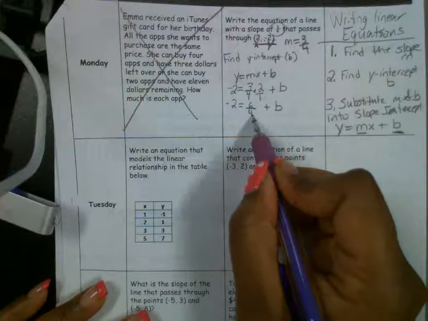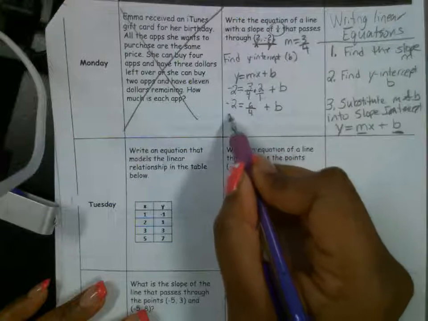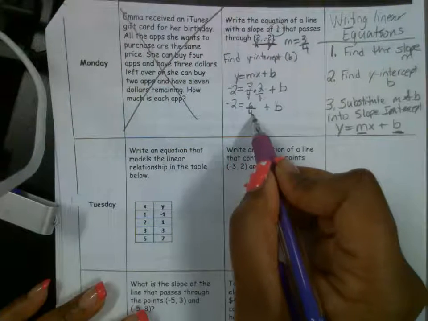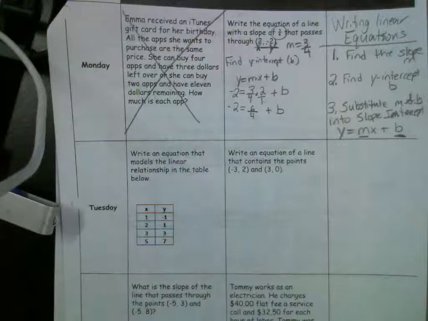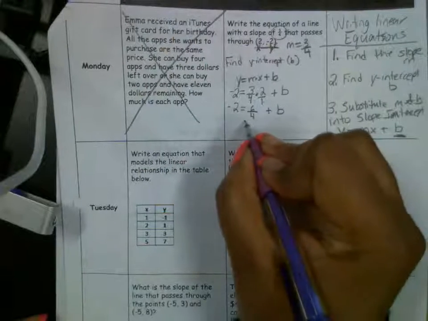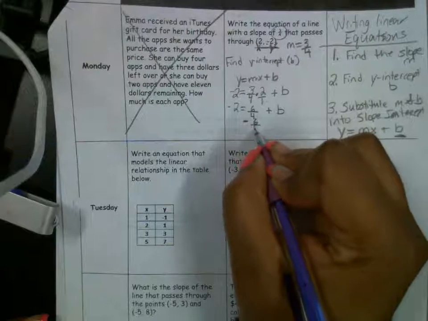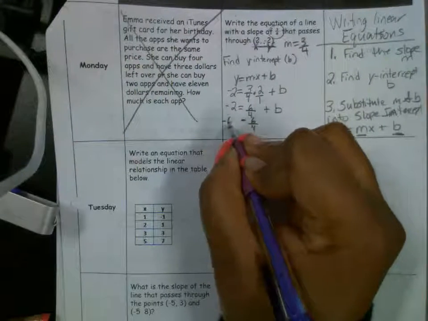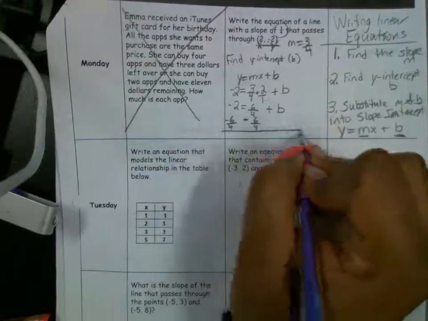So in order to get b by itself, we're going to move it to the other side. This is a positive 6/4. To move it, what do I use to move it to the other side? Subtraction. So I'm going to subtract both sides by 6/4. Okay.